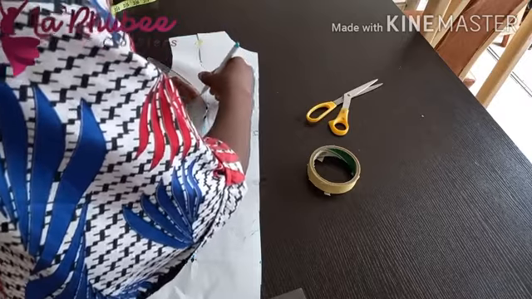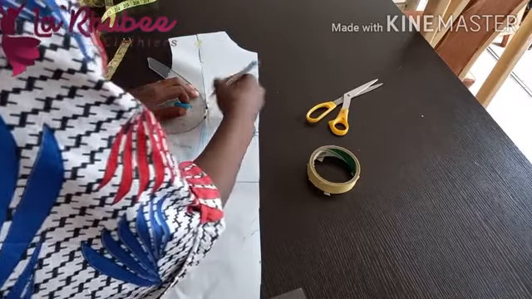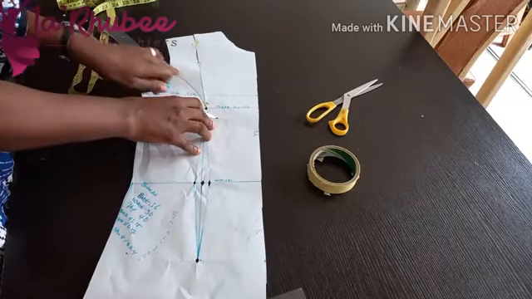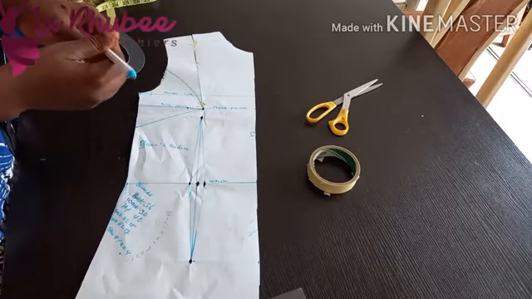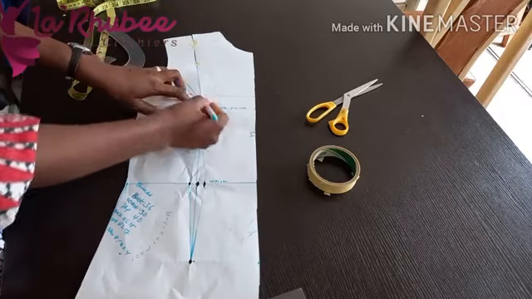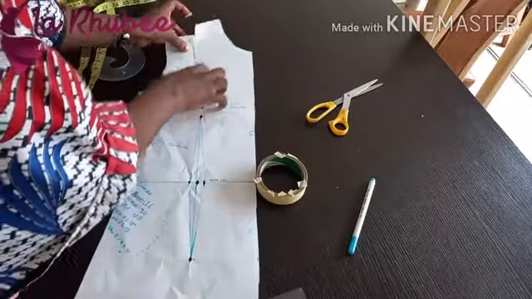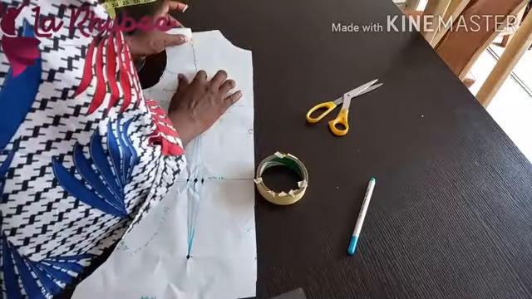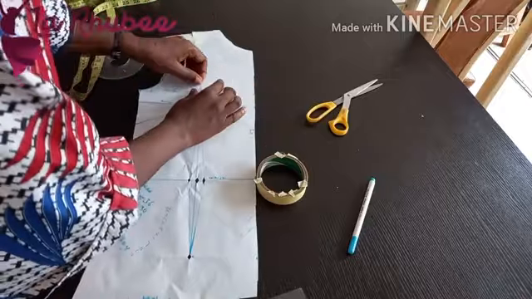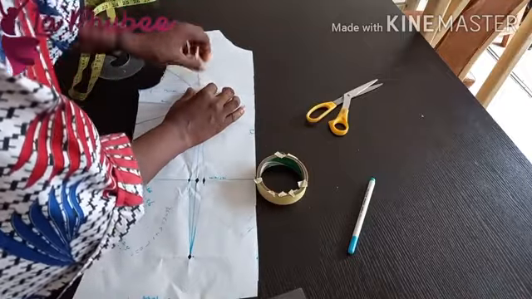So you see what I did? I connected to my bust point. Please, bust point, very, very important. So now I need this to be together. So now this is it.